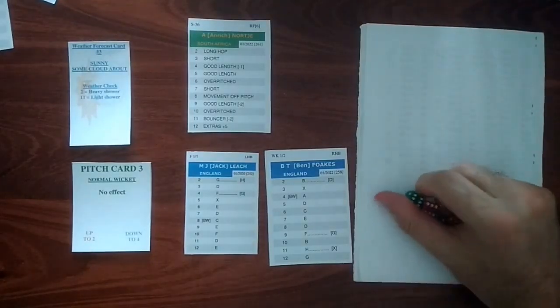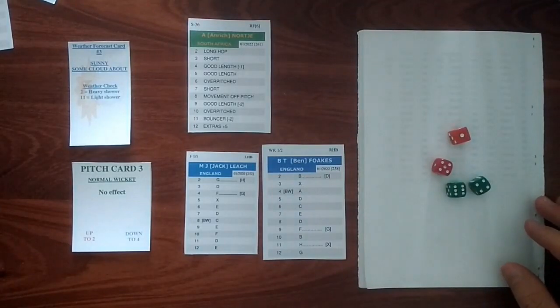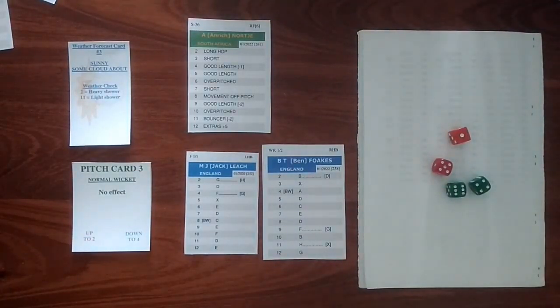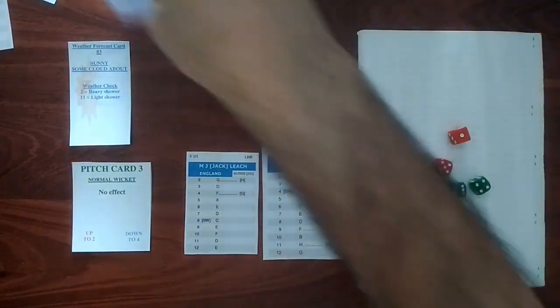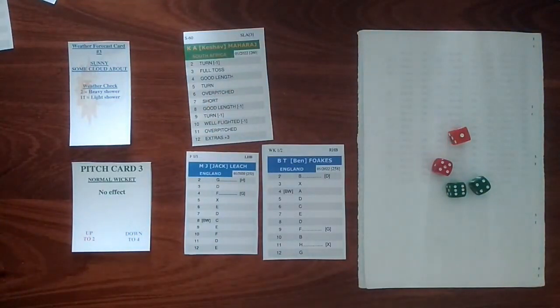Last ball. Overpitched. F. And a single to Jack Leach. He will be out there for the next over. He moves to 4. That'll most likely be the end of the spell for Anrich Nortje. Great spell it was.